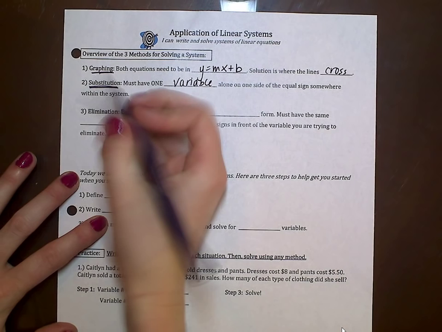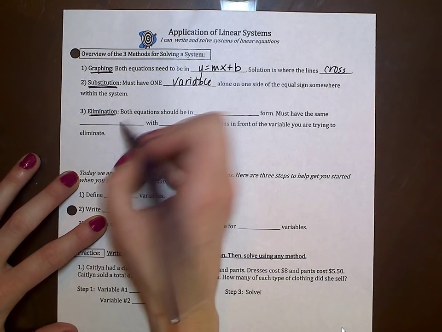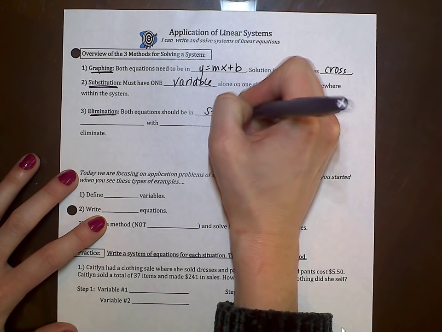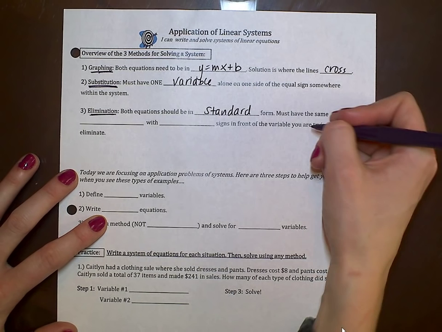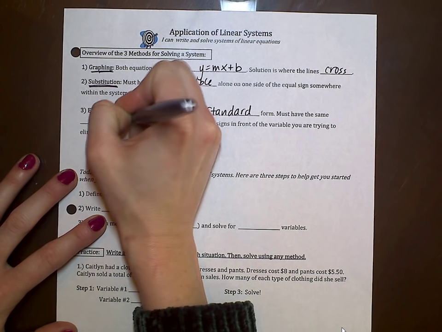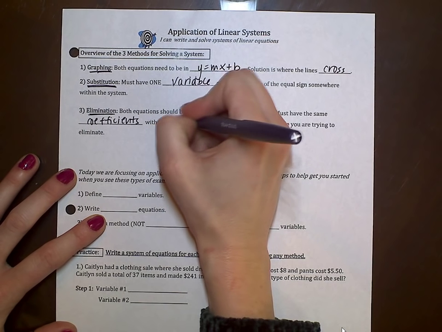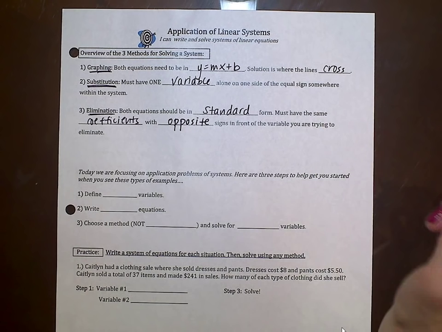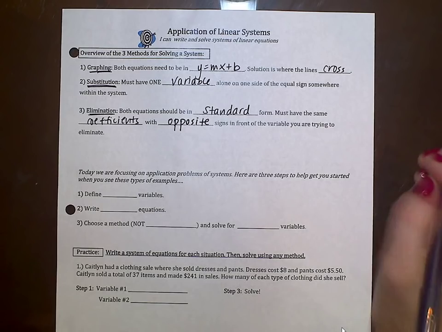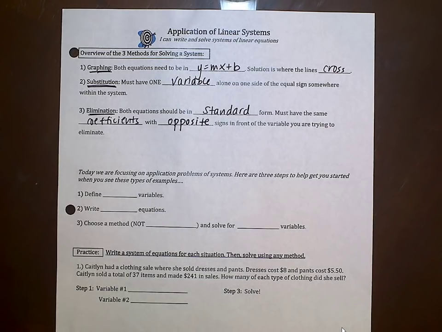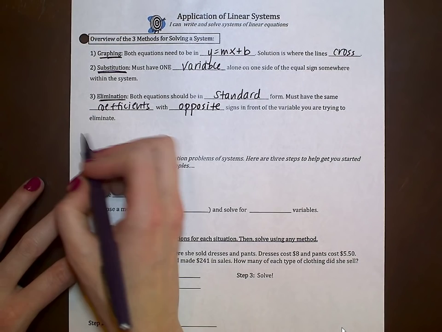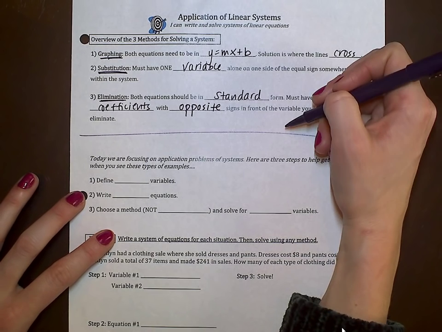Then we learned elimination. That's our most recent one that we've done. And when you use this method, both equations should be in standard form, so everything's all lined up. Then you have to have the same coefficients with opposite signs in front of the variable you're trying to eliminate. So like 5x and negative 5x. Same number, different signs. So brief overview, we spent a lot of time doing those 3 methods. Now we're going to look at how to apply systems to real life and then use one of the methods to solve that system. So this is kind of some good review information to have nearby when you're solving.